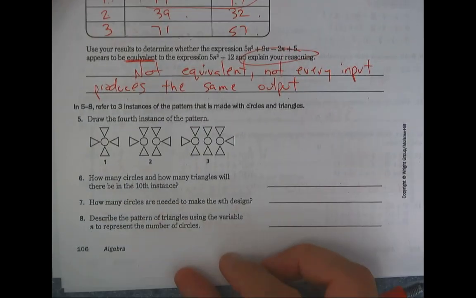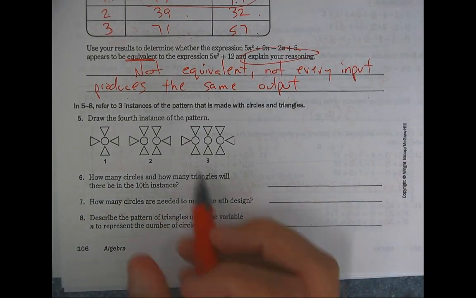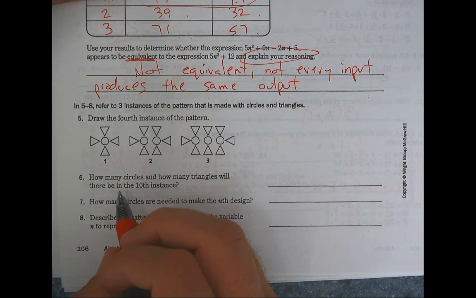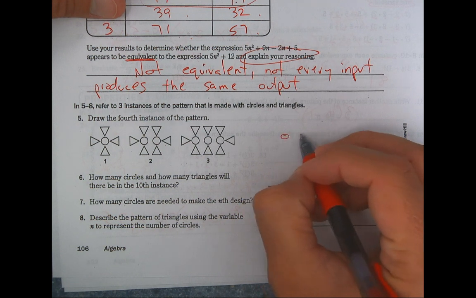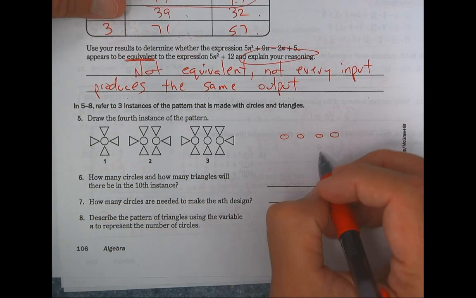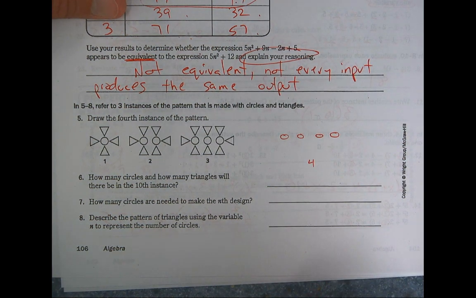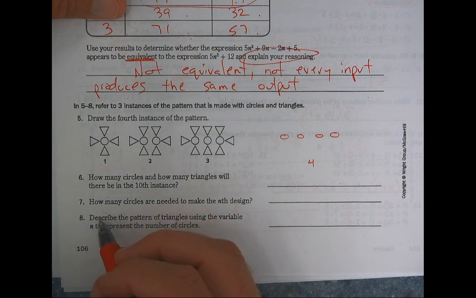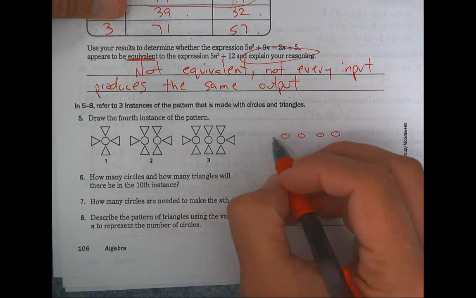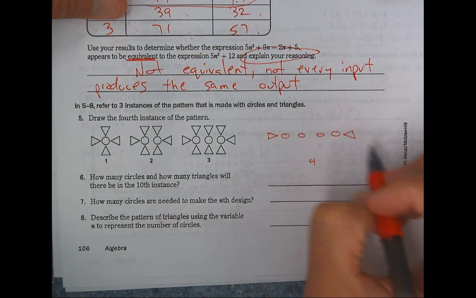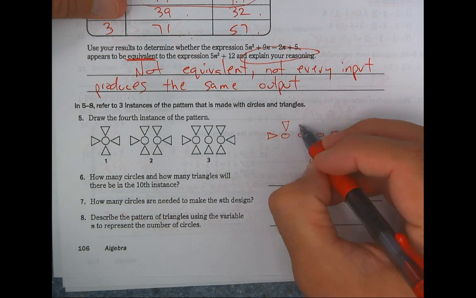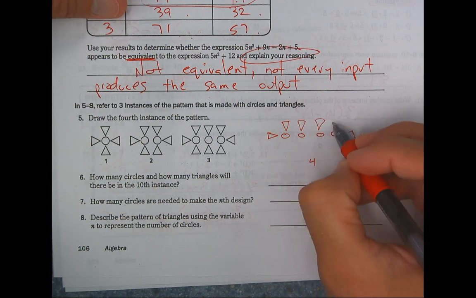All right, last question. We're going to draw the 4th instance of the pattern. So there's going to be how many circles? 1, 2, 3, 4. 4th instance. And so we're going to have a triangle here, and we're going to have a triangle here, and each one of these is going to have a triangle on top.